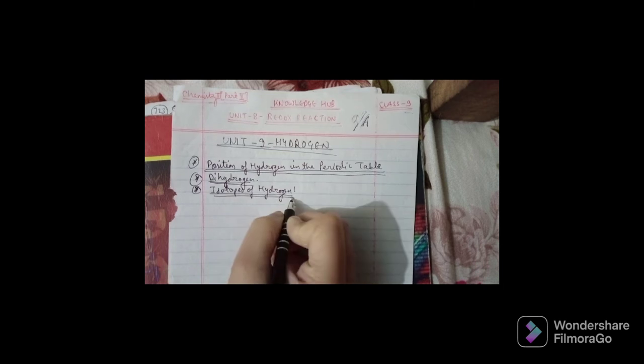Hydrogen has three isotopes. First is protium, then deuterium, and then tritium. We have to discuss this in detail, and so first we go for the same.